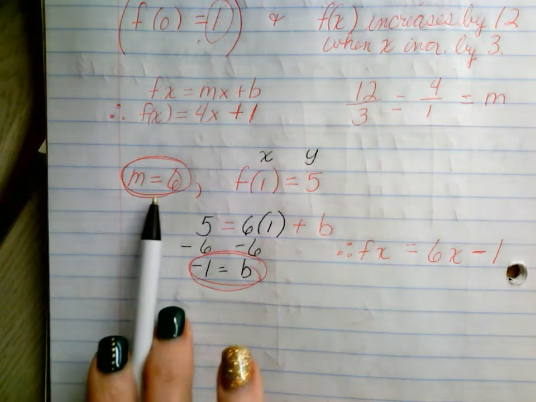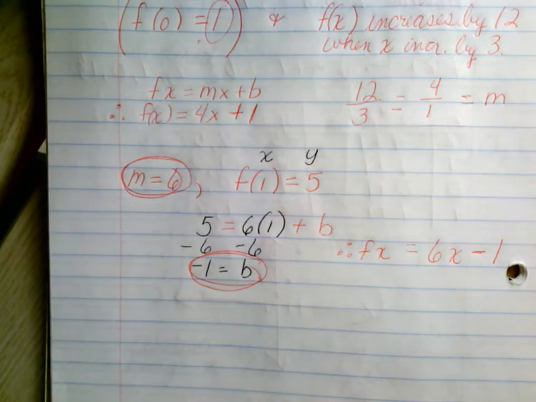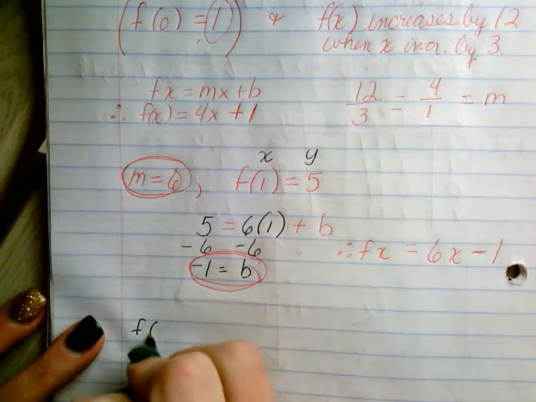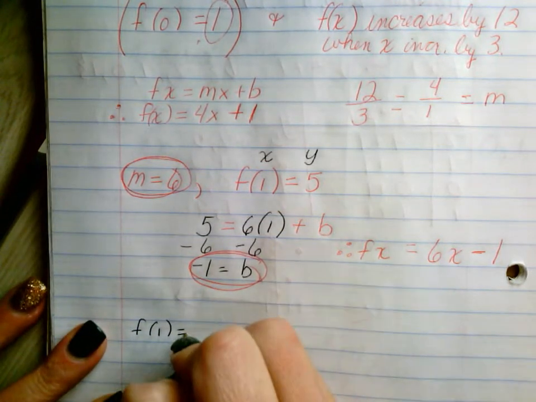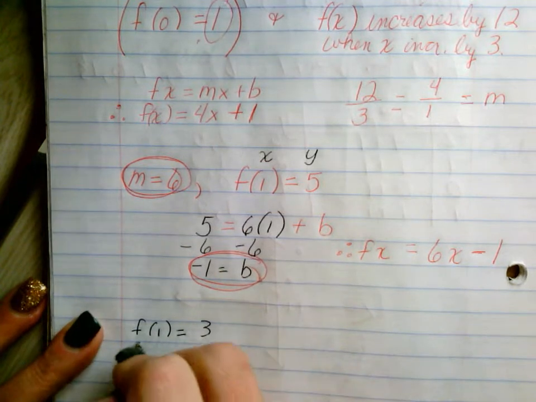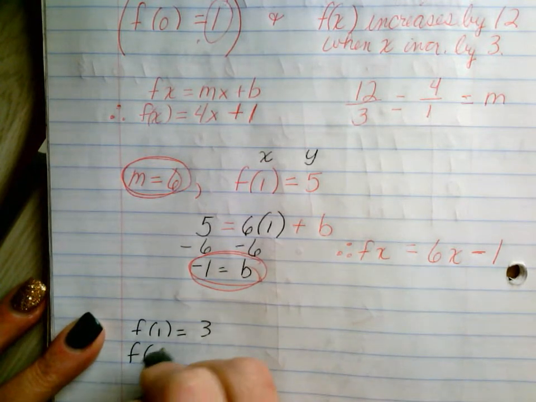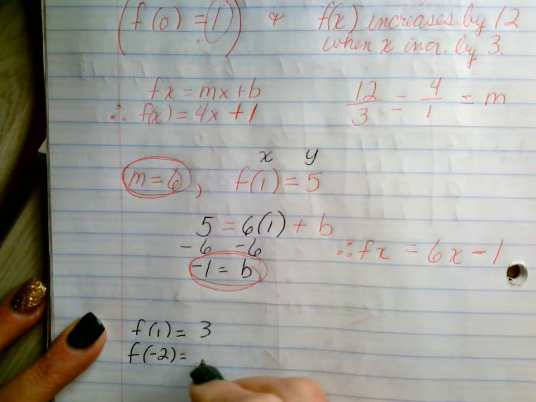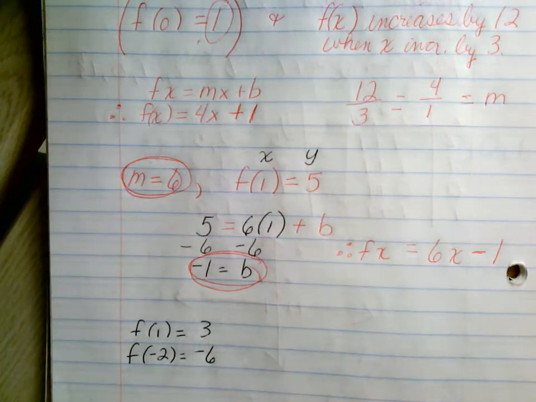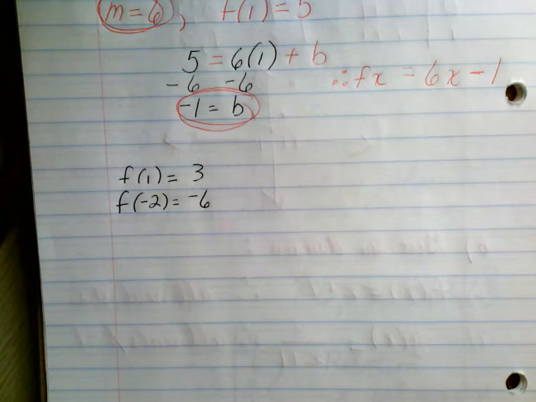So in this case, I was given a slope and a point. Here's another one. What if I am only given points? Like this next one. Okay? I'm given points. Can I find slope?